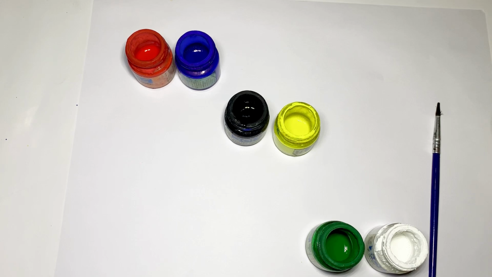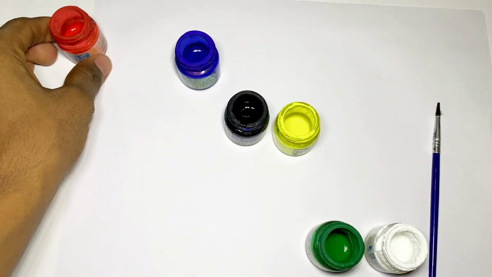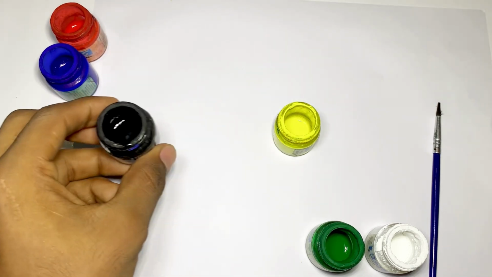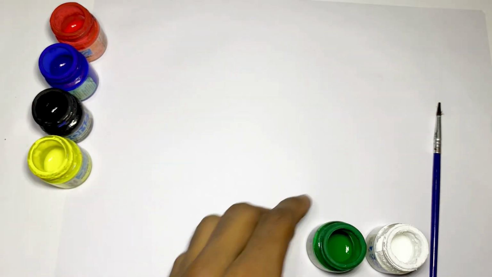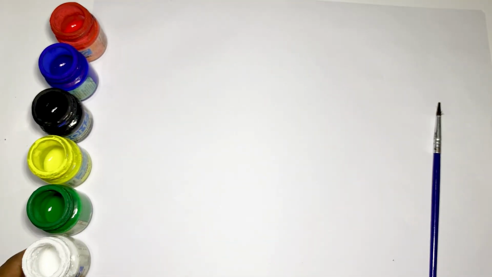Today we learn numbers. Kids, the color names: red color, blue color, black color, yellow color, green color, and white color.